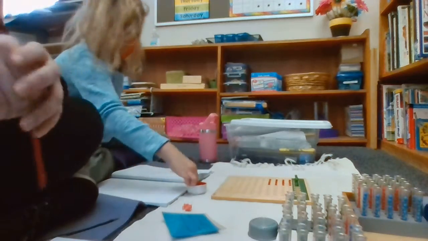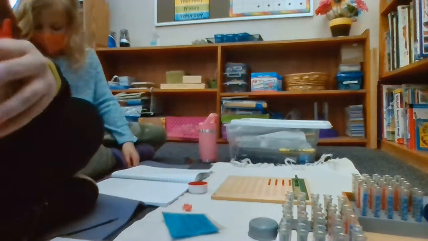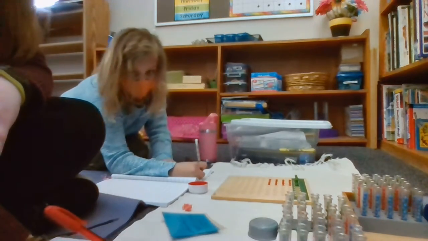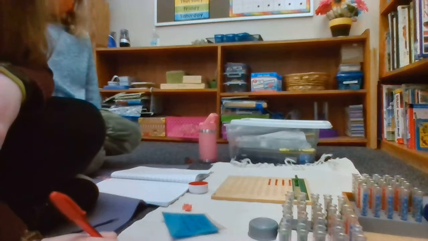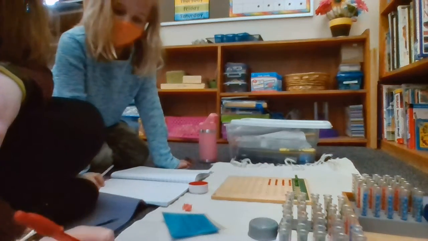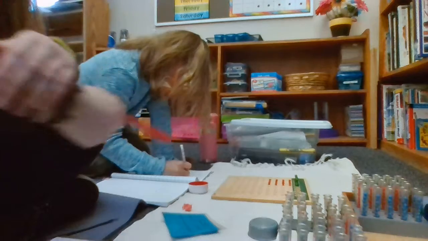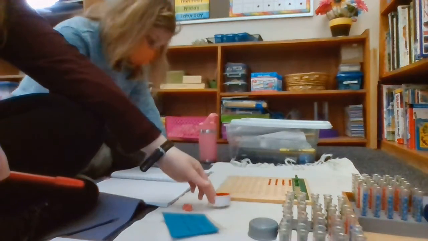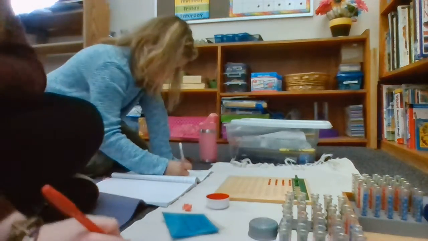Okay, how many beads did 1 unit Skittle get? How many hundreds? 4. Okay, so we put a 4 up here. And then what's 4 times 4? 16. So we do 17 minus 16. And we have 16 on our board, right? And then how many do we have left? We have 1 left. Okay, so we do 17 minus 16 equals 1.